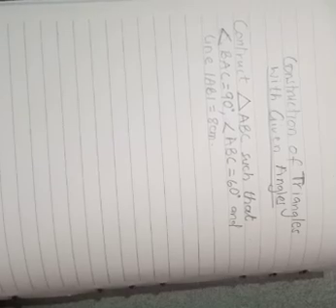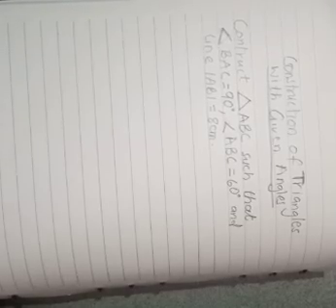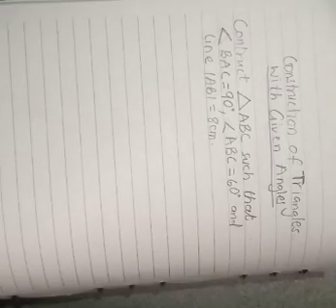Okay, now let's apply the constructions of angles we've learned so far to construct a triangle. We have to construct triangle ABC such that angle BAC is 90 degrees, angle ABC is 60 degrees, and the line AB equals 8 centimeters. So you know the base is AB, right?